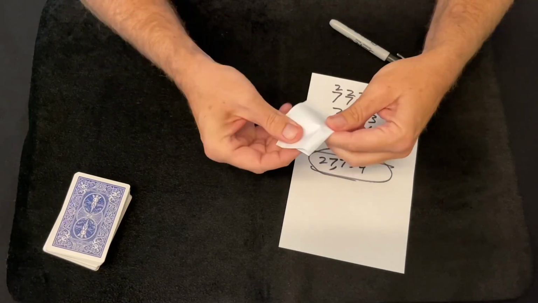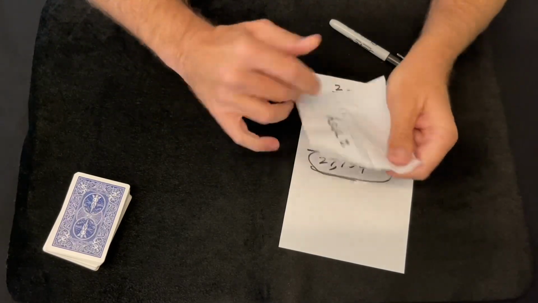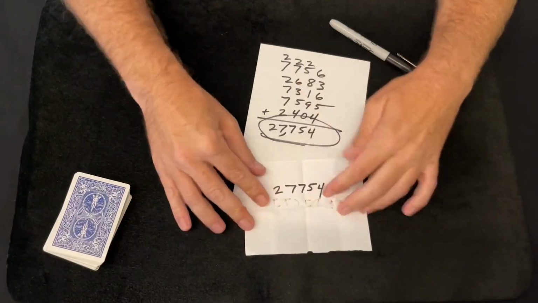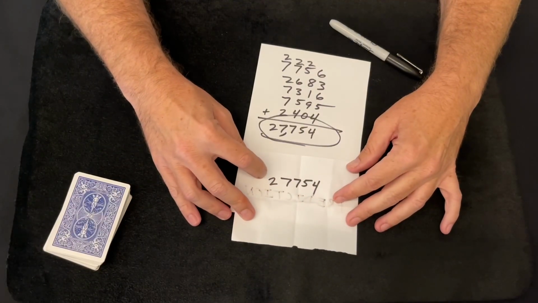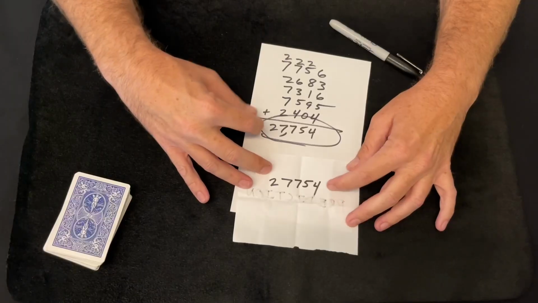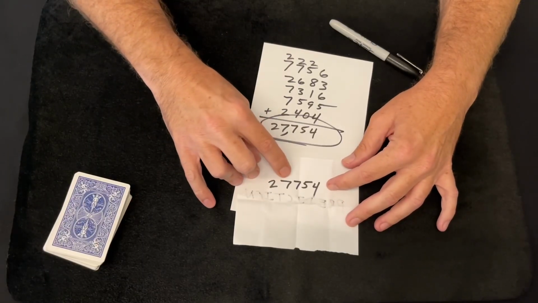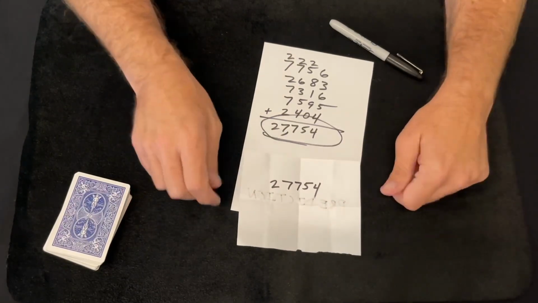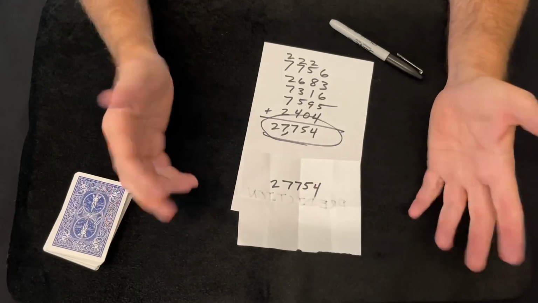And look at my prediction that I wrote down before the trick started. Wouldn't that be amazing if my number matches what all these 5 numbers total up? 27,754. Okay, and that's magical addition.